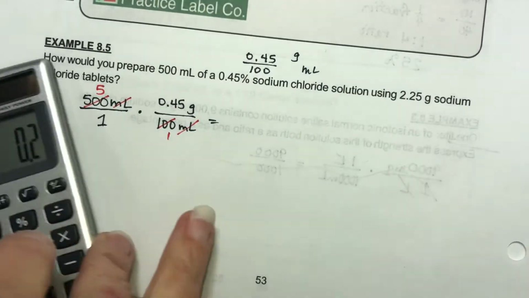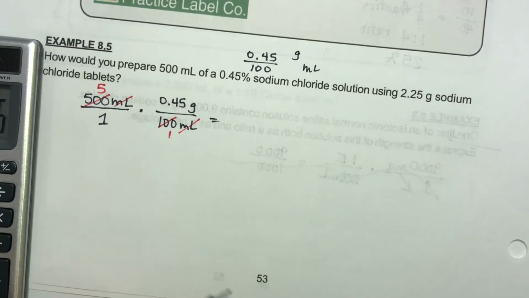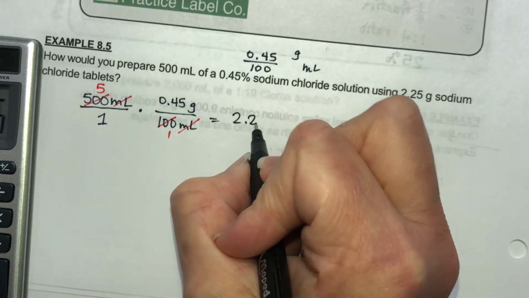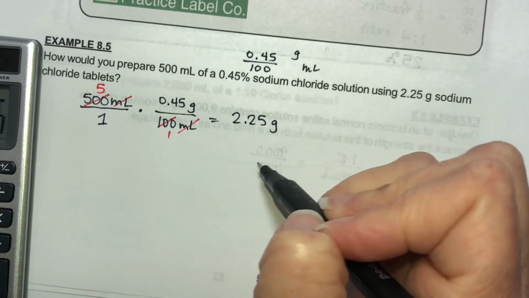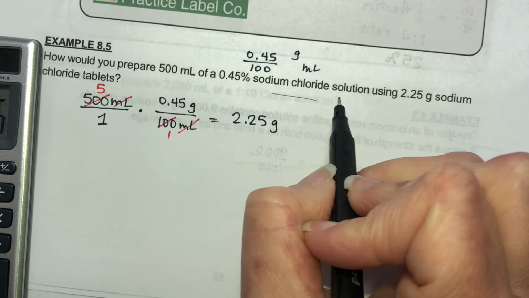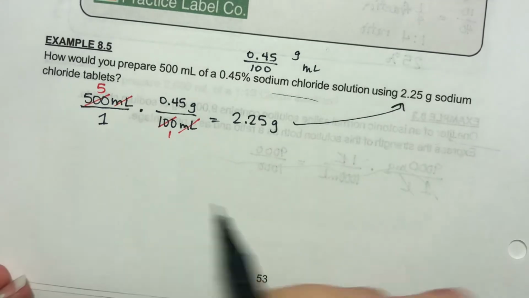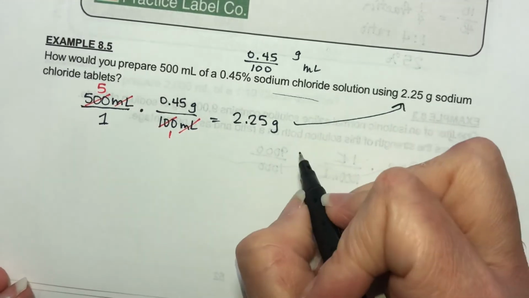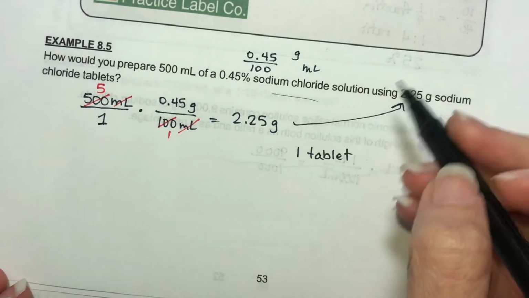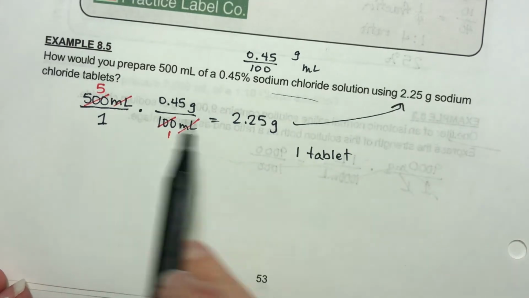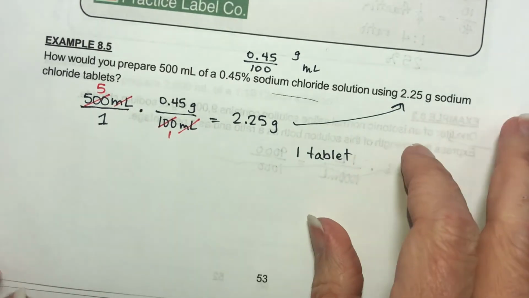Okay, so I am supposed to administer, I'm going to multiply 5 times 0.45, and I get 2.25 grams. So we're supposed to give a total of 2.25 grams of the solute, sodium chloride. And that happens to be exactly the size of the tablets. So I will dissolve 1 tablet in the water, and then I would have a 0.45% solution out of 500.